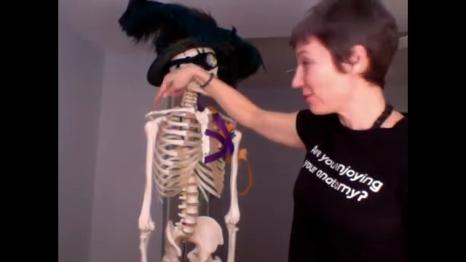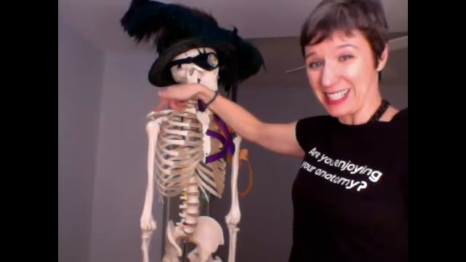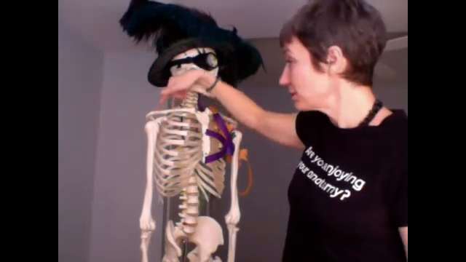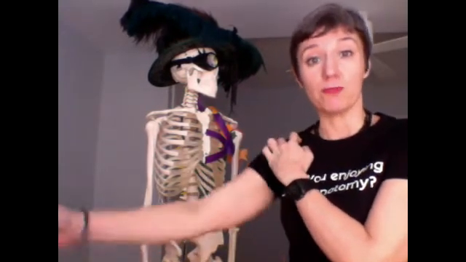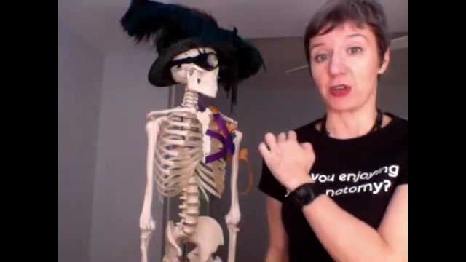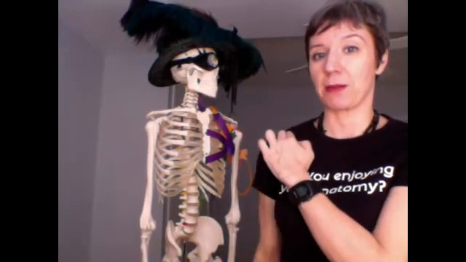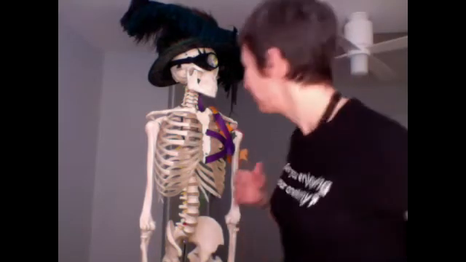Acromioclavicular joint right here. If you've ever heard of separated shoulder, this is the joint that gets damaged in separated shoulder. So, if you feel your acromion process and you put a finger on your clavicle and you move your arm, you can feel how your acromion process moves more than your clavicle does. You can even find the exact joint by bringing your fingers together and finding the point at which the motion changes, which is really fun. At least I think it's really fun. And I hope you do too.